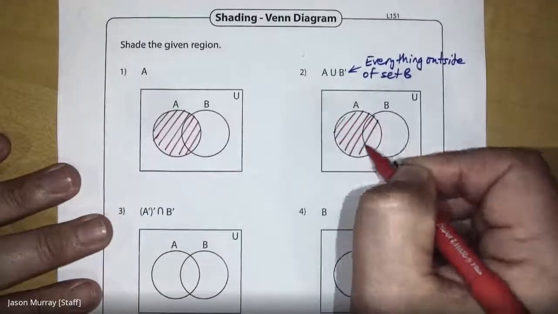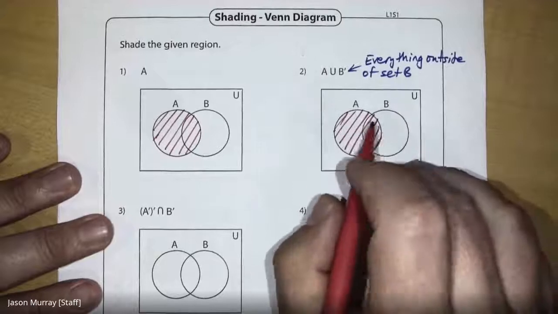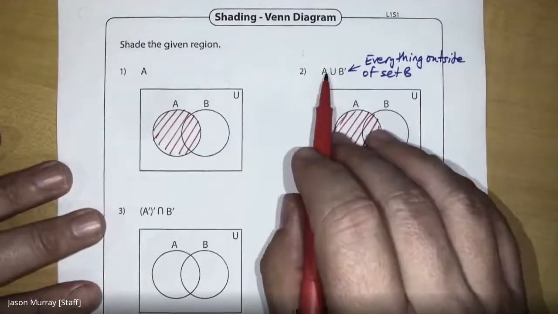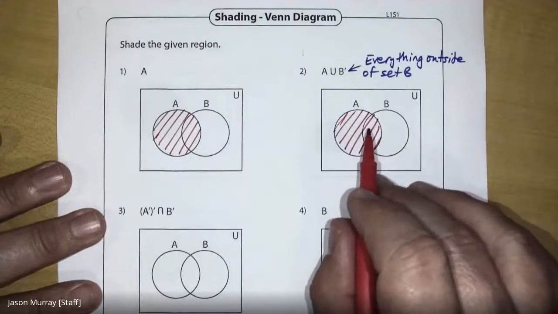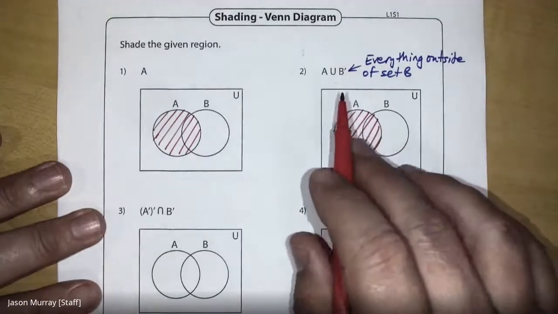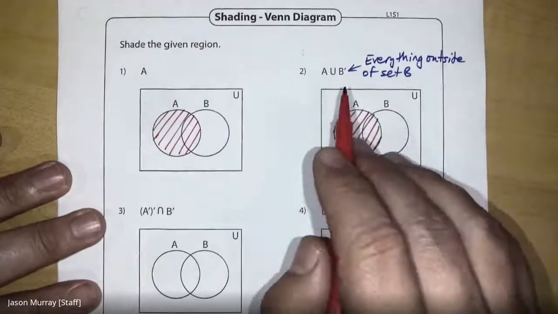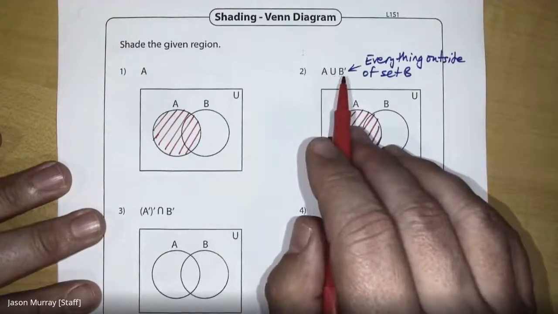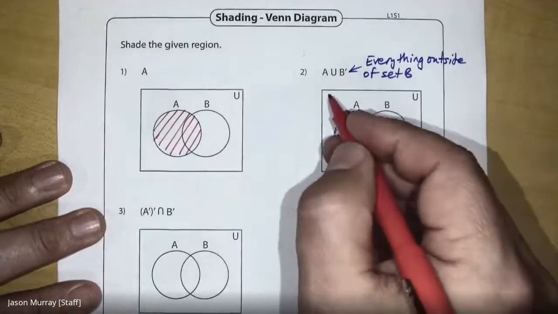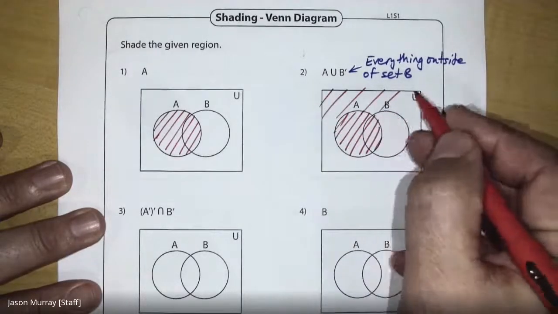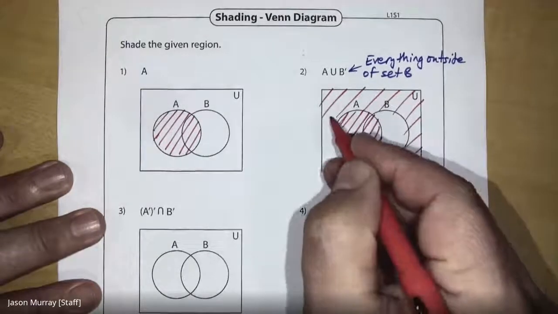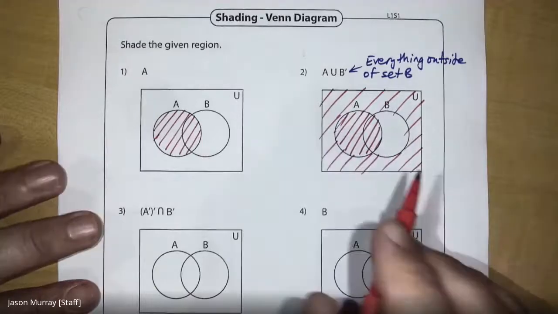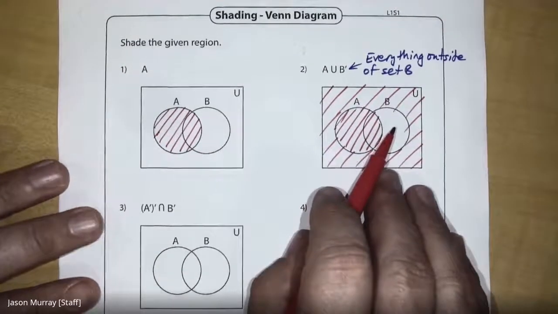Yep. Okay. So first I would shade all of A. Because if it's a union, it means it could come from A. And these things, even though they're also in B, are in A. So we have to include them as a union, right? Now, what else is included in this union? Anything outside of B. So we have to shade everything outside of B as well. But we don't include, like Hannah said, that section right there. So the only thing that's not shaded is that, basically.